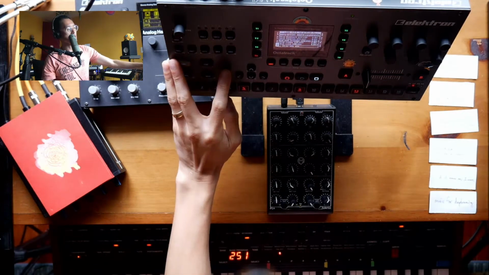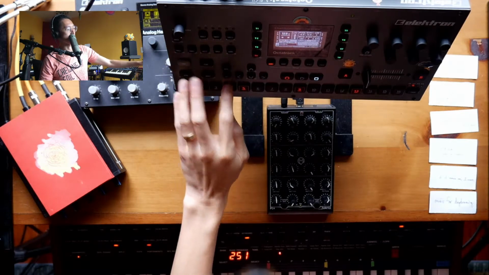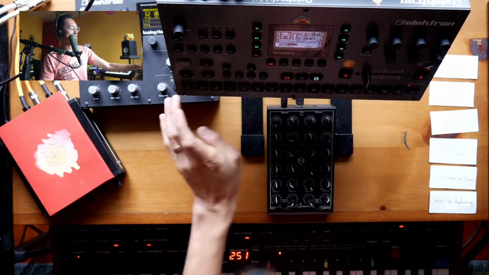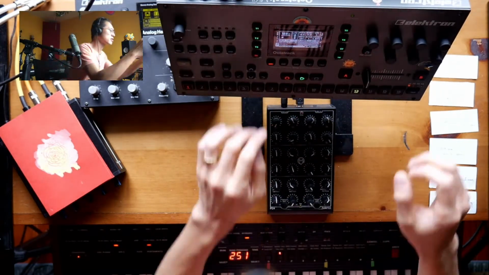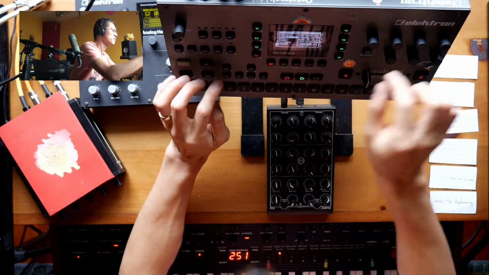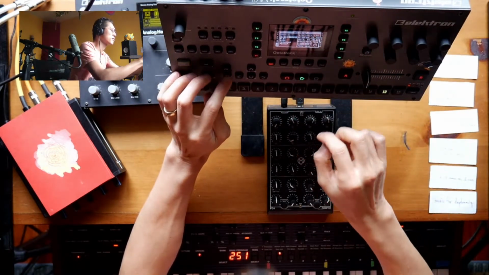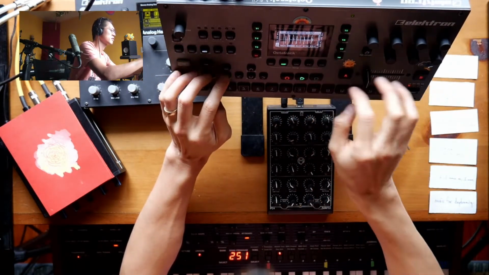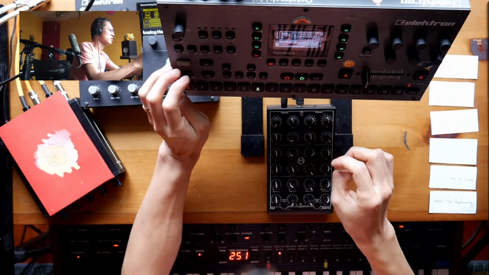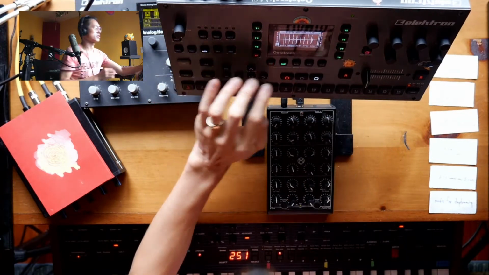Yeah, see, these kinds of claps are fun because they have so many different kinds. So let's try this. Why is it so quiet though?